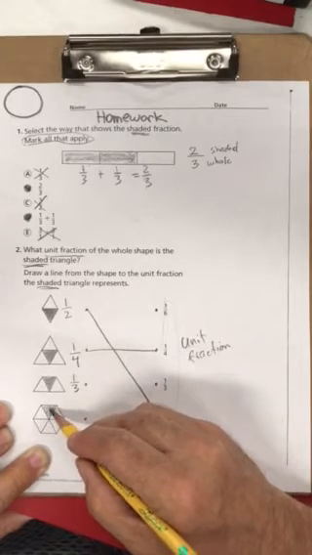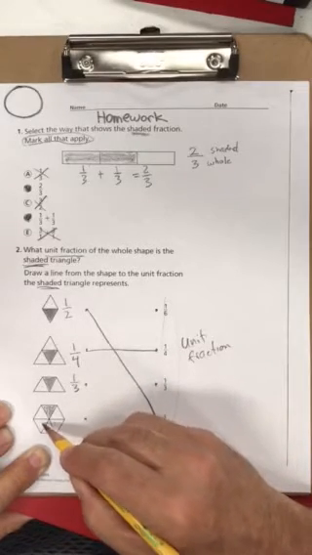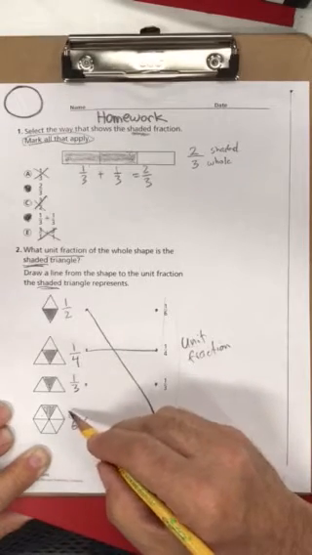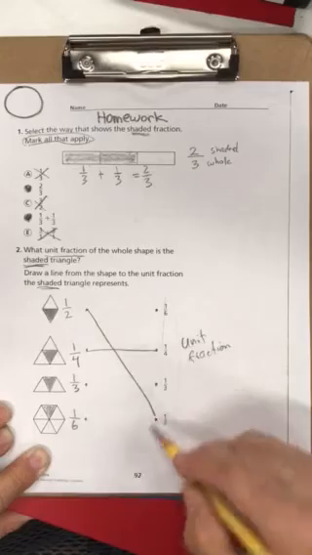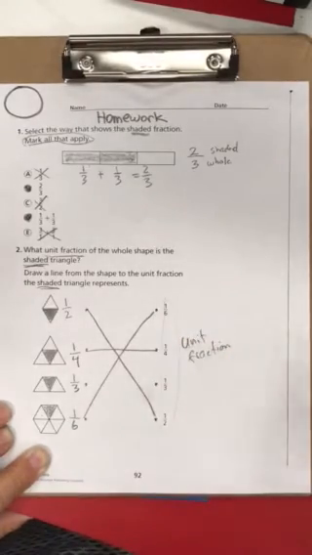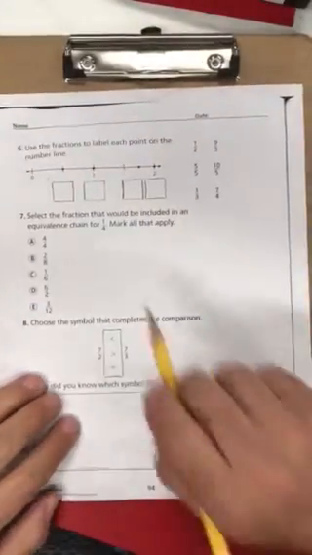And then let's start with the shaded part. 1, 2, 3, 4, 5, 6. These are in sixths, and we see 1 of them is shaded. So it's way up on top, 1/6. All right, let's look at the other side of your paper.